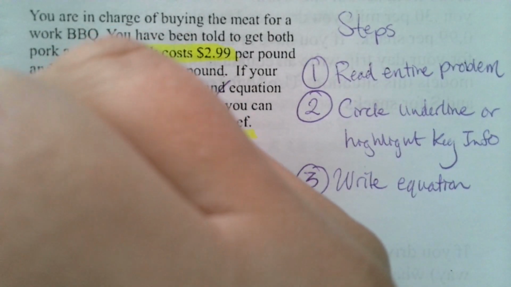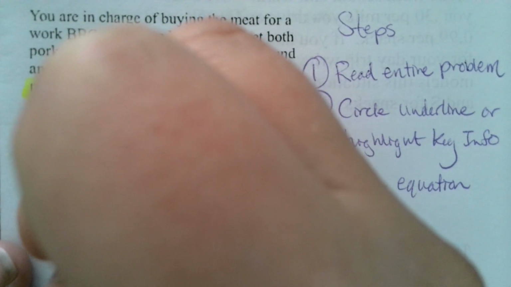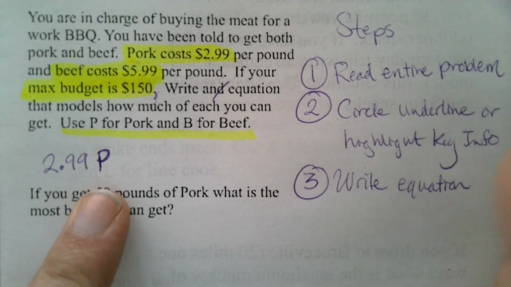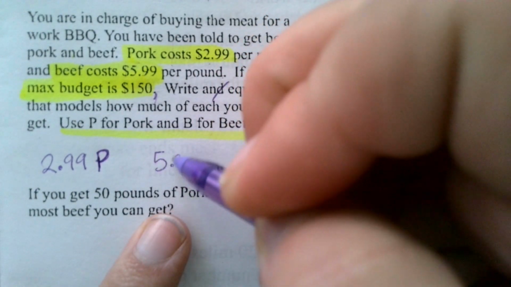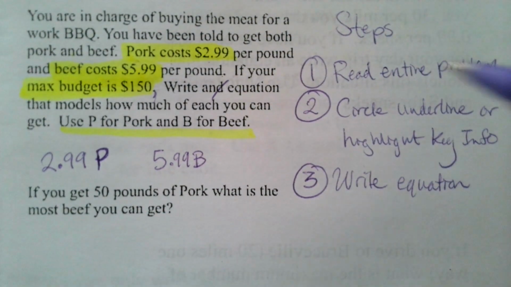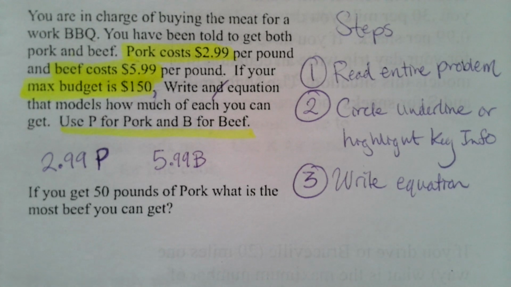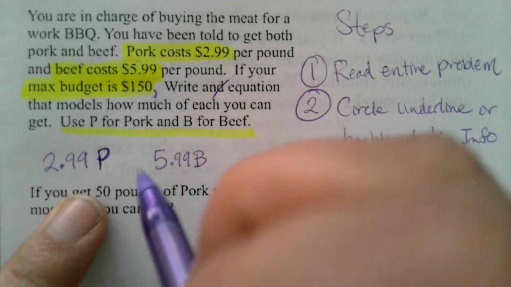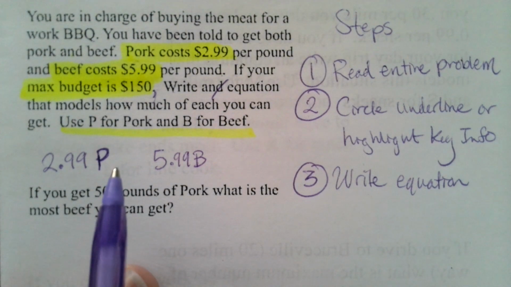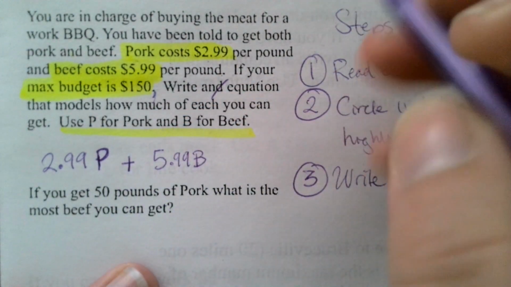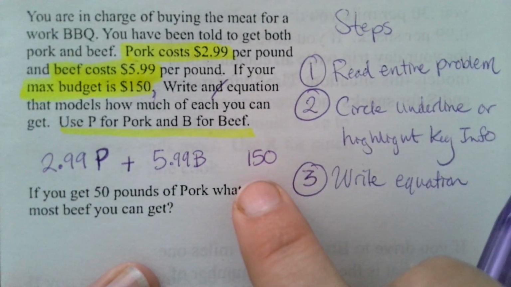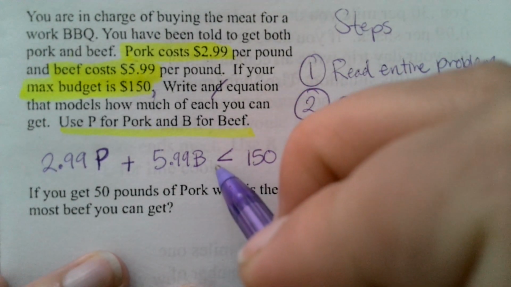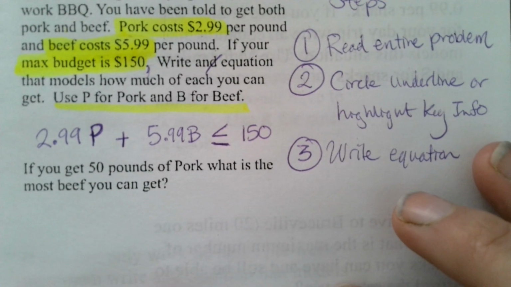Multiply it. So if we don't know how many pounds of pork we're getting, it's just $2.99 times however much we get. What about for beef? $5.99 times however much beef we get. Okay? Now, do these add together, subtract together, multiply, or divide to get us our final how much we spent? You add. And how much can I spend? 150. Is 150 the most I can spend or the least I can spend? The most. Can I spend all of it? Yes, I can. You know, but I wouldn't.